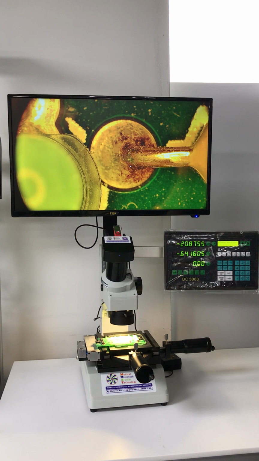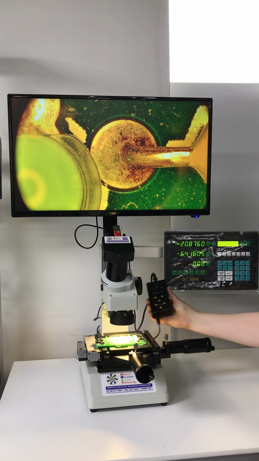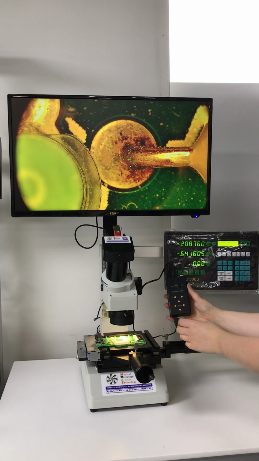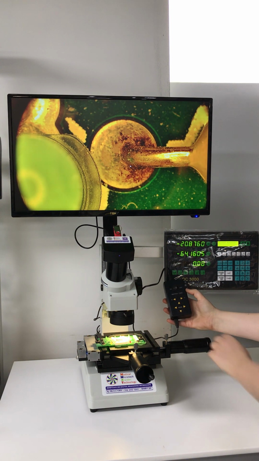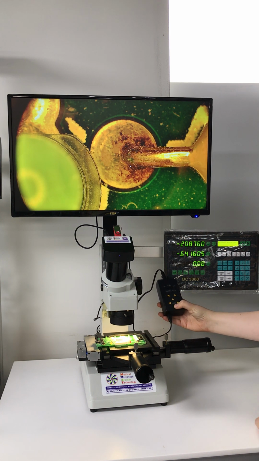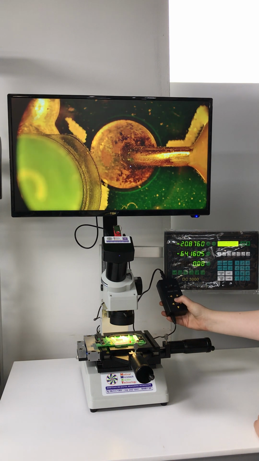Starting off, you'll see that this one has our quadrant lighting. On the control box, you can increase or decrease the intensity. What's also nice is that it has quadrant lighting, which means that you can shut off the top, left, bottom, or right. Especially if you have shiny parts, I can shut off different sections of the light.